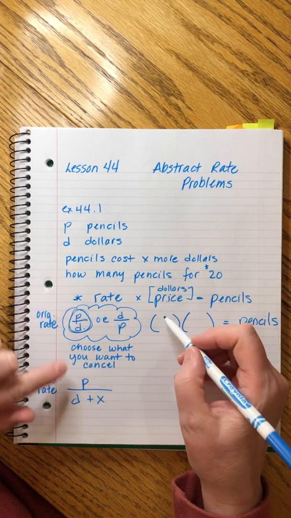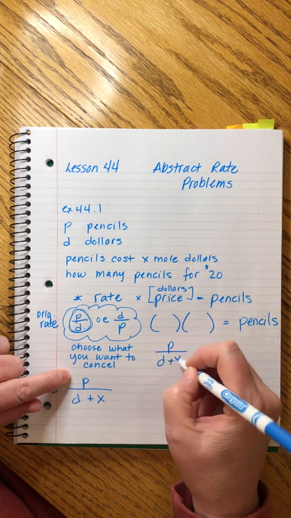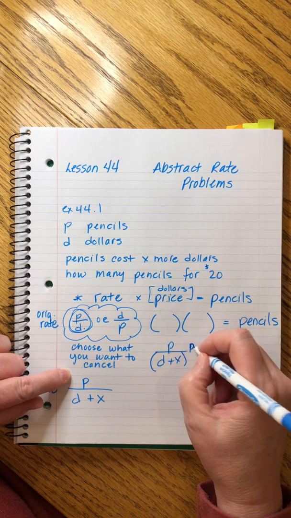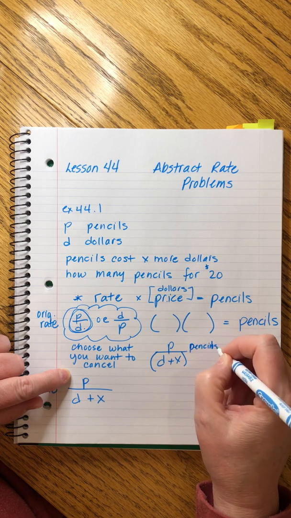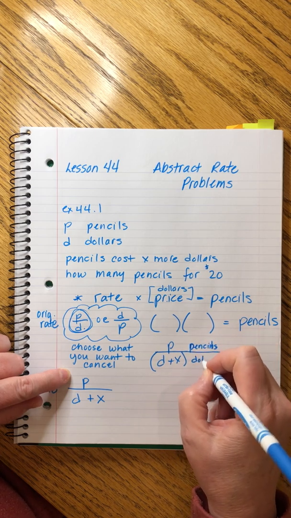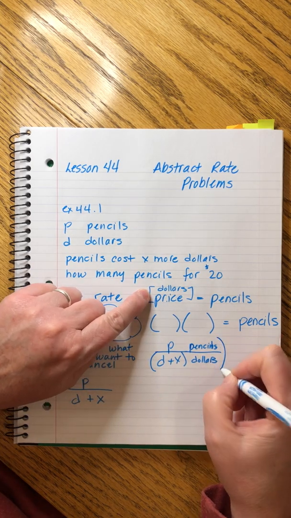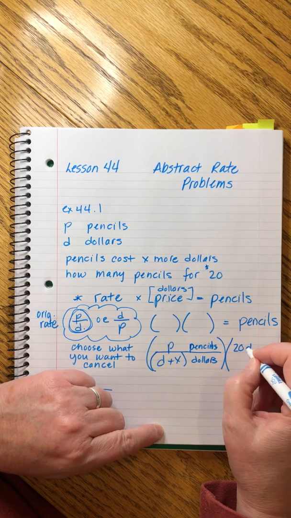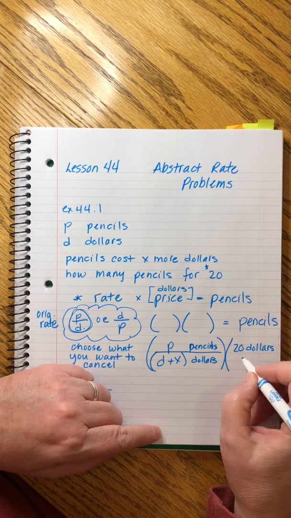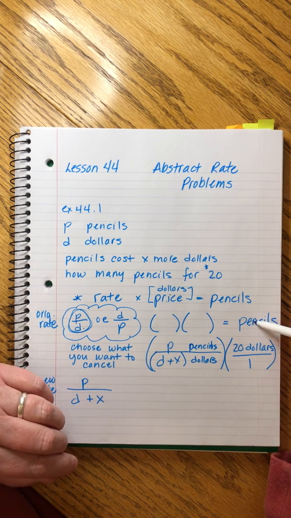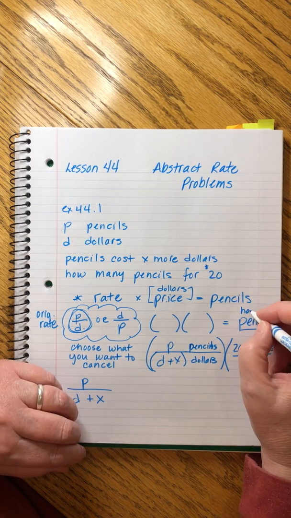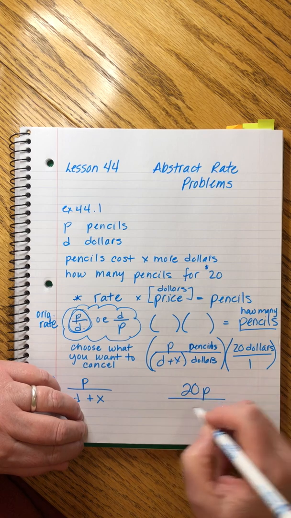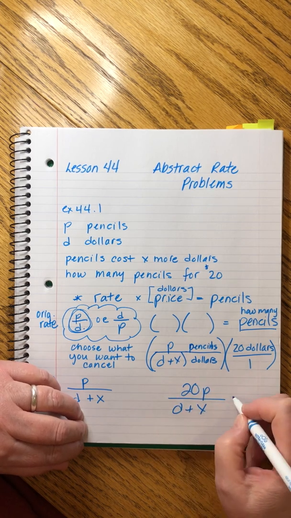So our new rate is P over D plus X. And I'm going to put my units in. This is pencils. P pencils over D dollars times, how many dollars do we have? $20. And I'll put it over 1. And this is what we're solving for, right? How many pencils? And so our final answer is 20P over D plus X pencils.